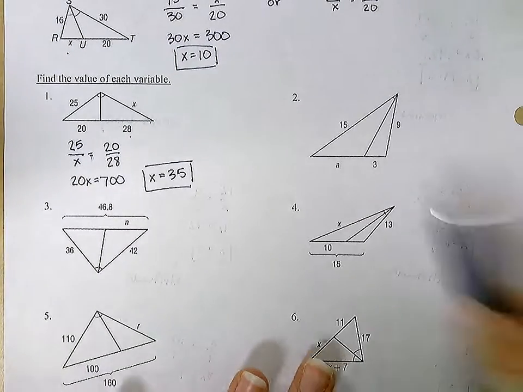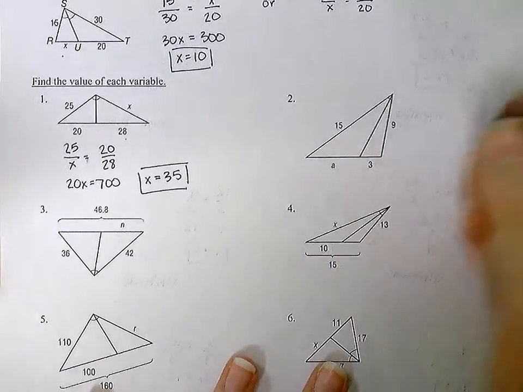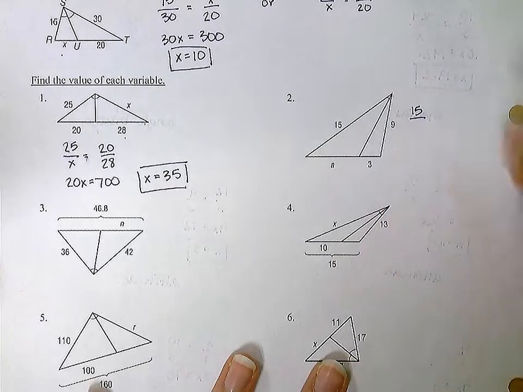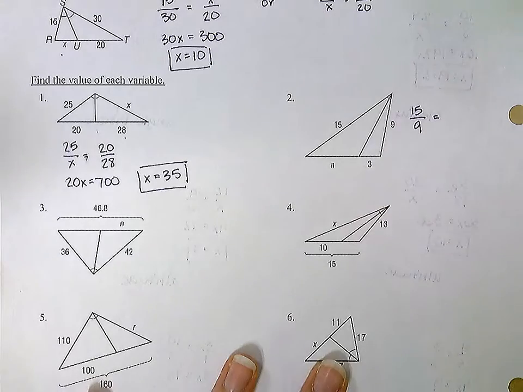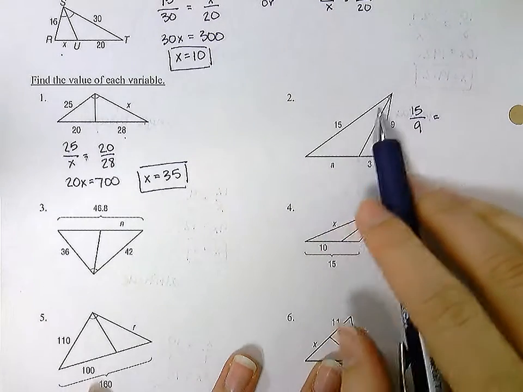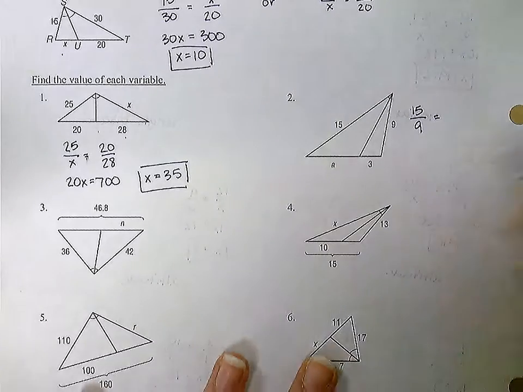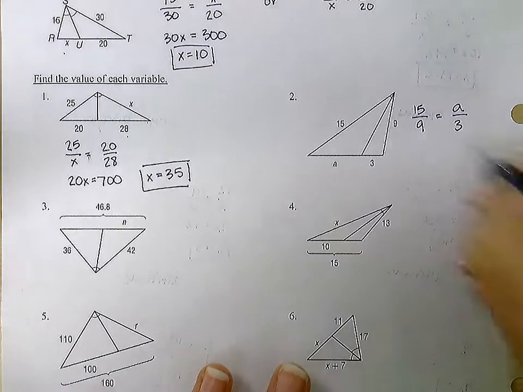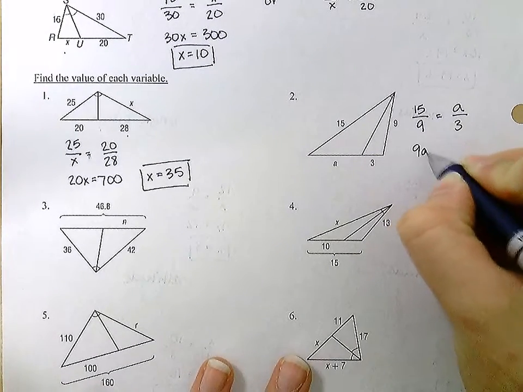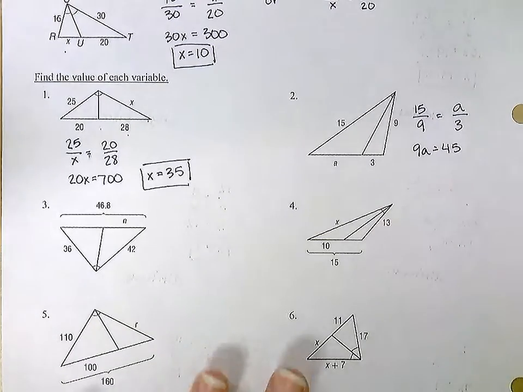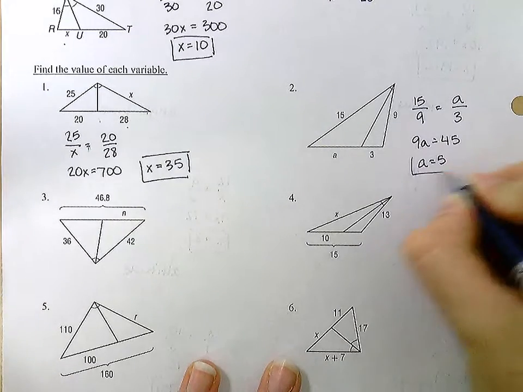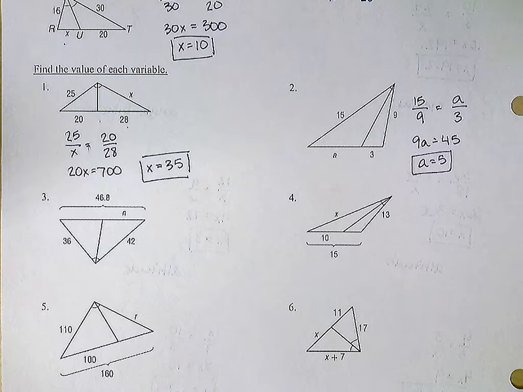Number 2, I'm going to start with this side of 15, over its similar side in that other part of the triangle, which would be 9. That's equal to, since I started with 15, what should I start with in my second ratio? A, over its similar side of 3. So I get 9A is equal to 45, and A is equal to 5. Questions on 1 or 2?